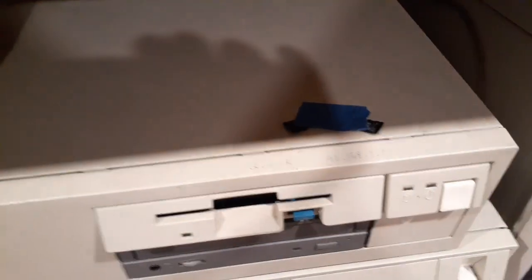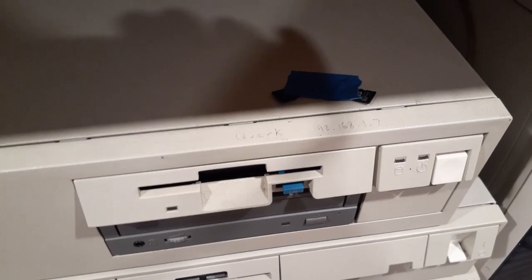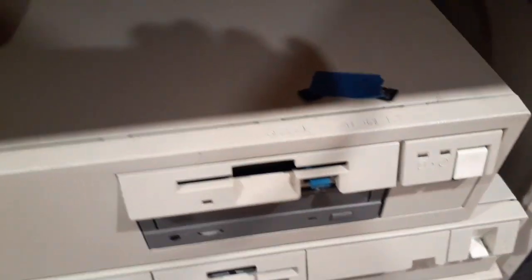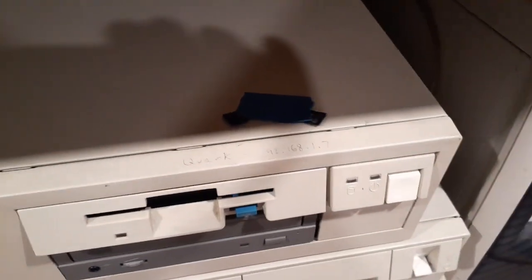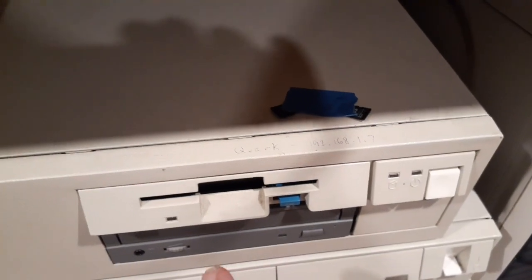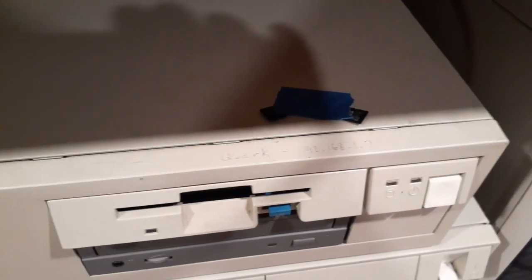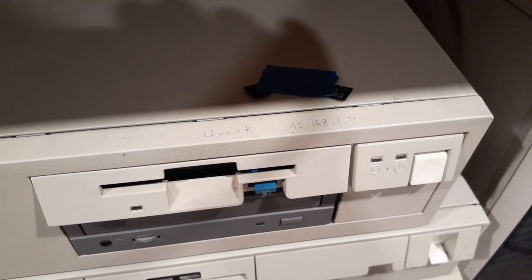Windows 95, I couldn't get sound working. What it seems like it was doing is it initialized the joystick port, which conflicts with the SCSI adapter on here. So I don't know what's up with that.